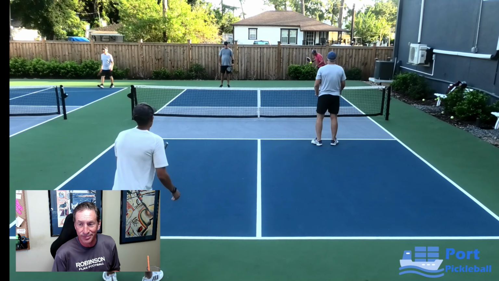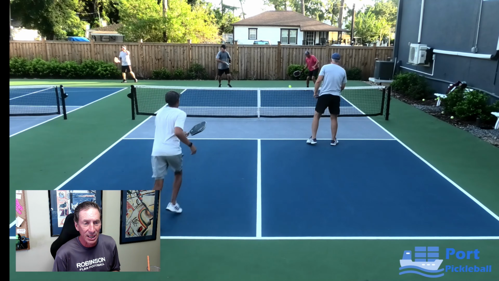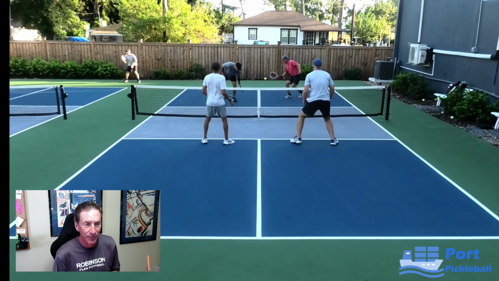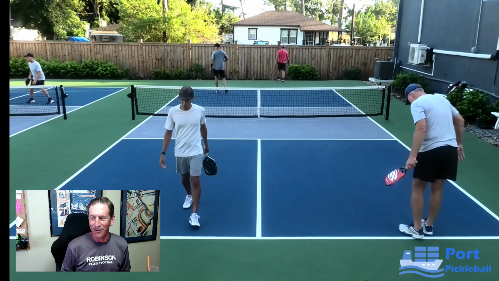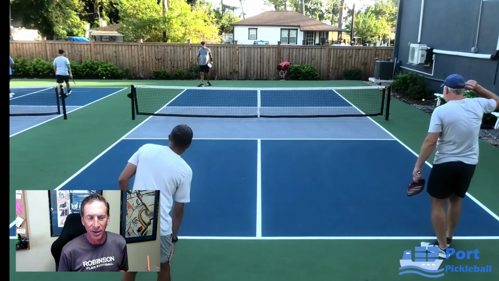He had a low shot, but he should be able to put it back. He decided to hit a hard drive to try to hit an aggressive shot. He could have hit an easy shot. He chose not to. That right there is the definition of a not unforced error.